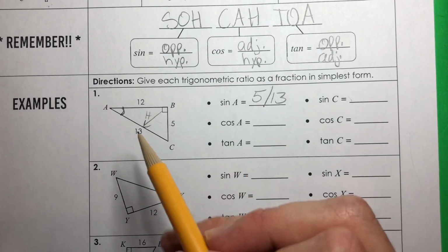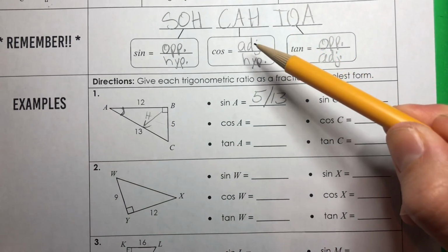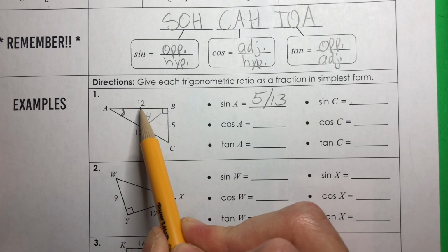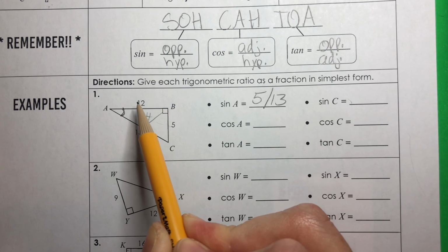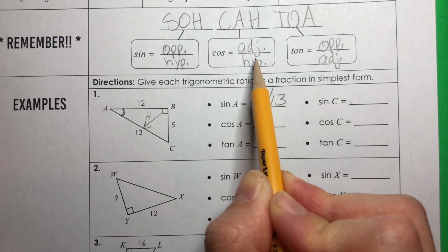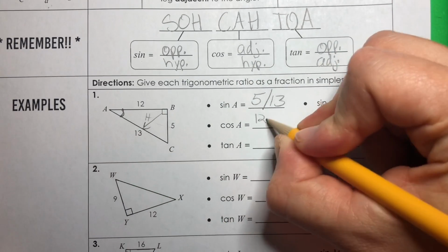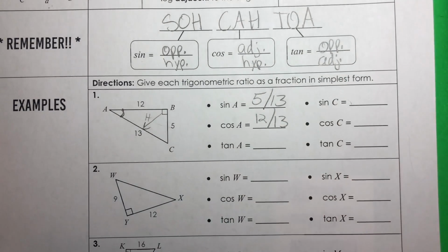Okay, cosine of angle A. The cosine is the adjacent leg over the hypotenuse. So adjacent to angle A is this leg right here with the 12. And again, we're writing it over our hypotenuse, which is still 13. So this ratio is 12 to 13.